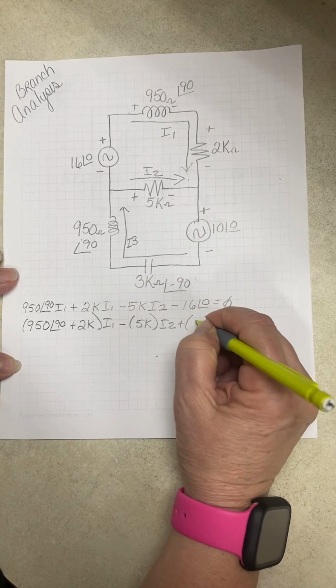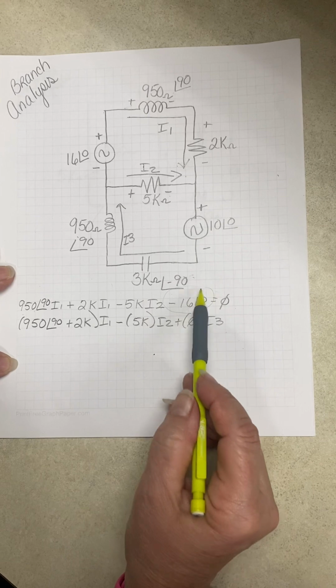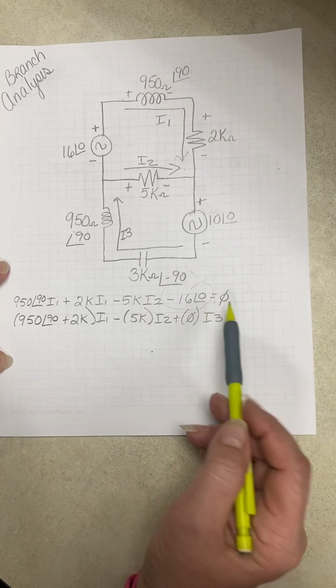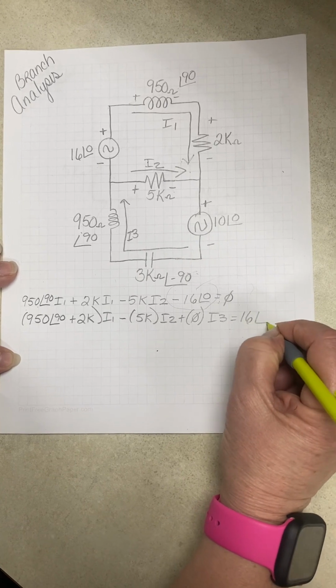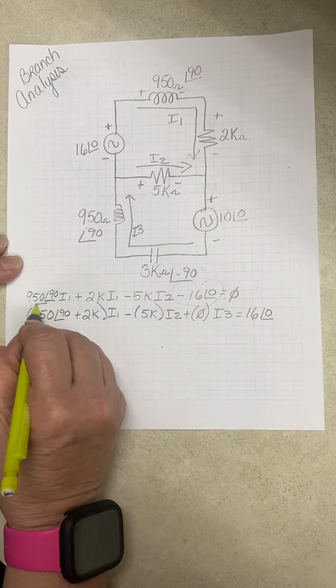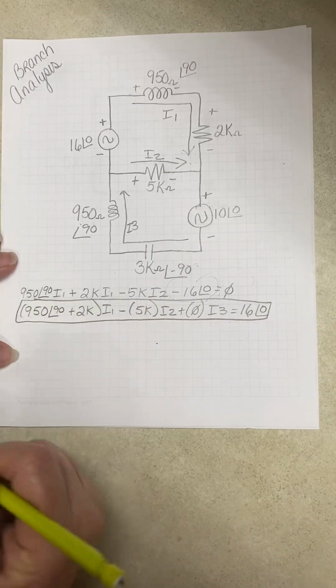So we can do plus 0 I3. This voltage is going to go to the other side of the equation, so we always change the sign. So it's going to be a positive 16 at 0. And this is our first equation.